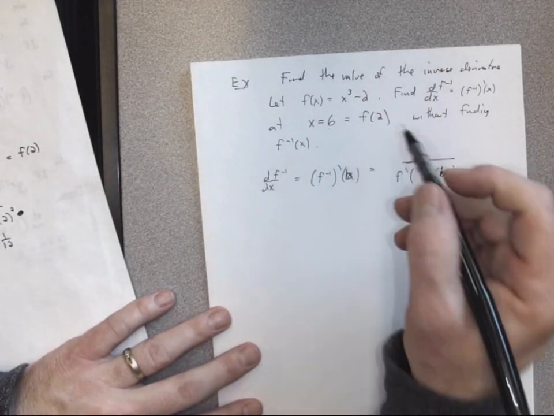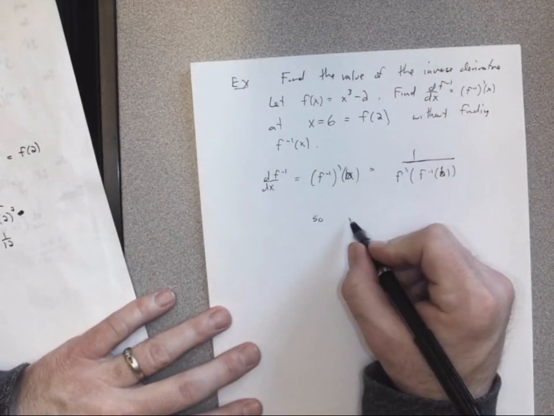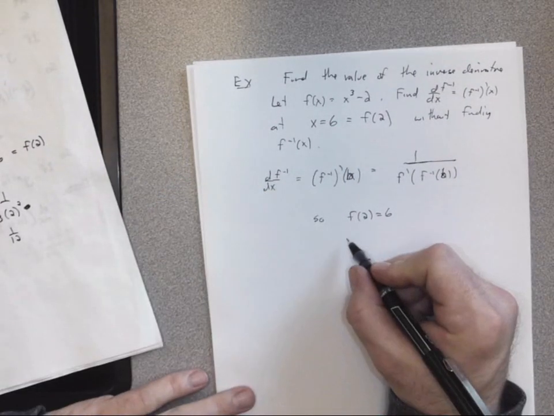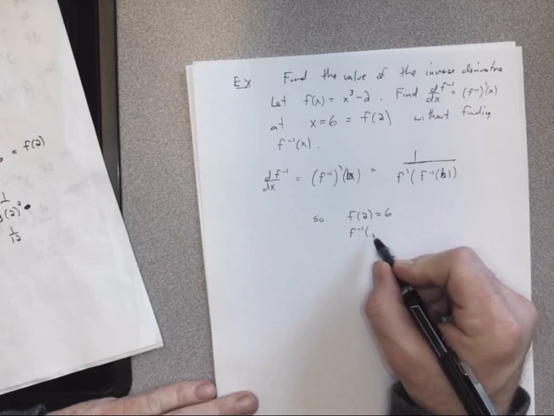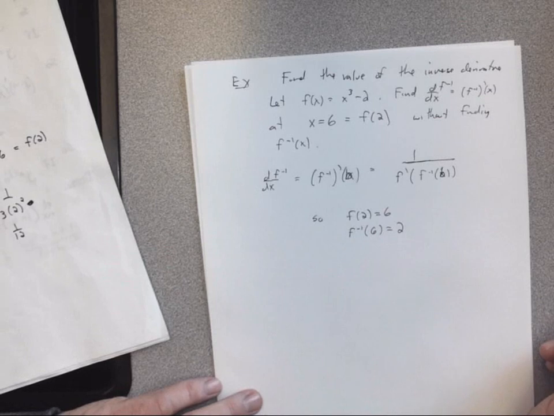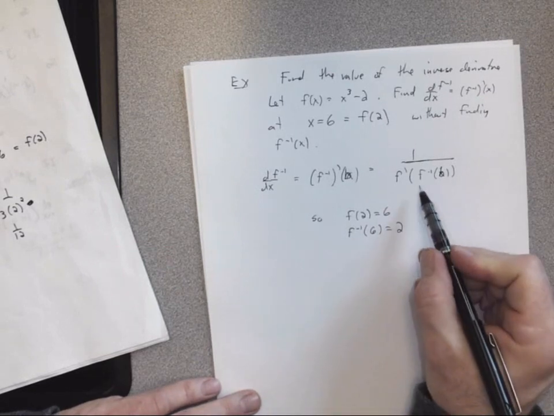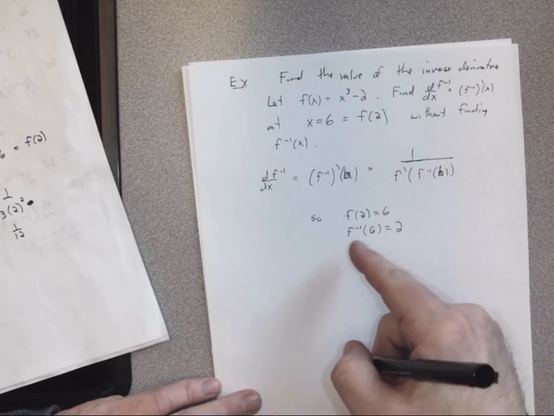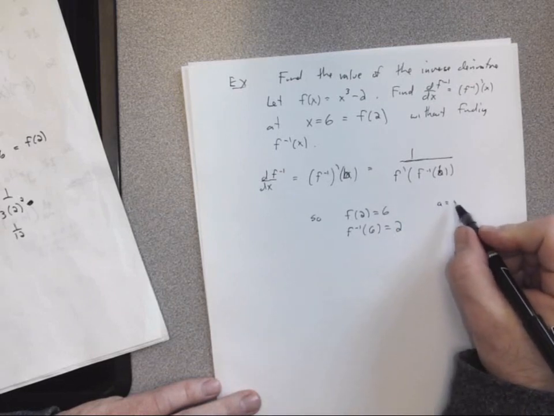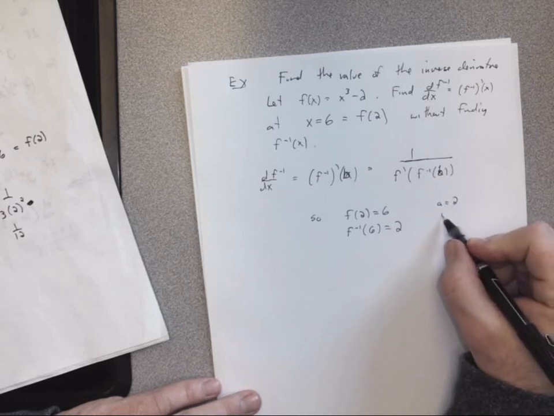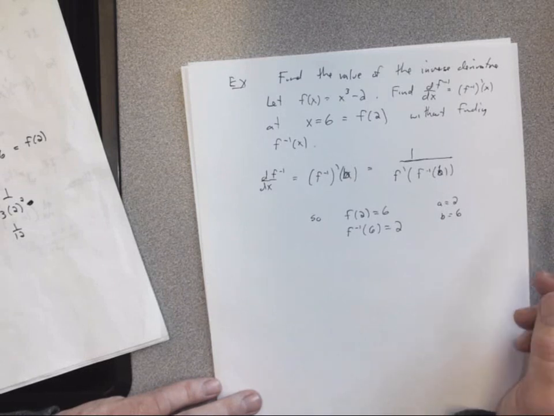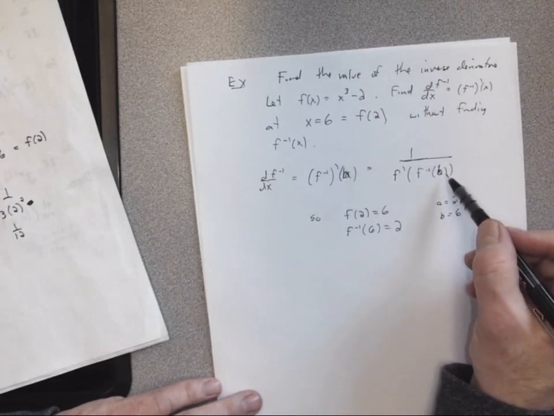So taking a look at this particular thing. What we know is that f of 2 is equal to 6. We have that expression right here. So that means f inverse of 6 would be equal to 2, because if you go from function to inverse, you're going to go right back to this thing. So when I'm evaluating this, it essentially says that a is equal to 2, and then b is equal to 6, going right back to our original definition. So what I know is that b is equal to 6, which is going to go into here.